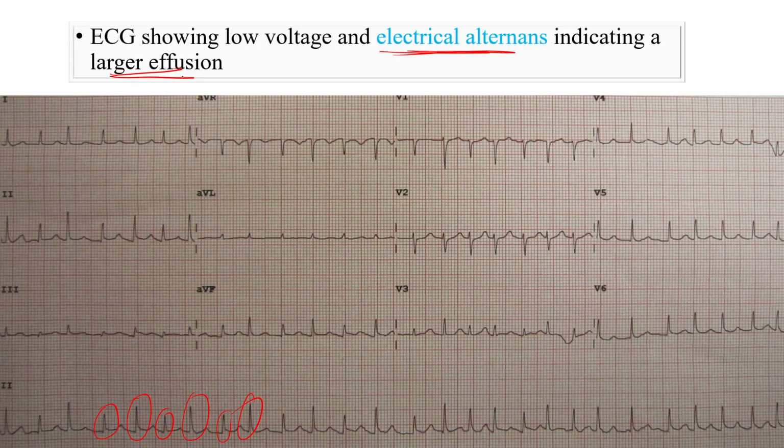But don't mix electrical alternans with pulsus alternans. Pulsus alternans is something different that we find in cases of severe and advanced heart failure conditions.